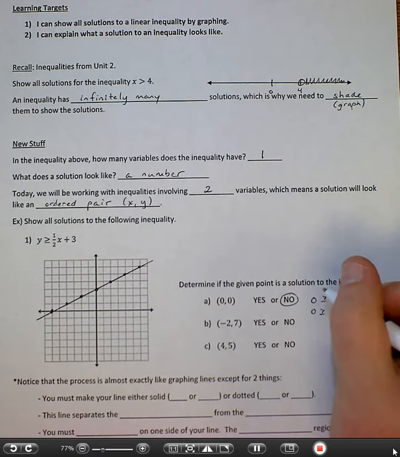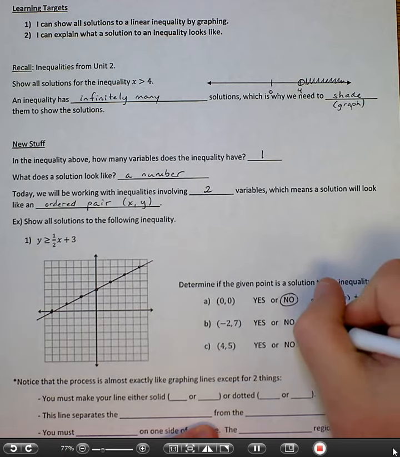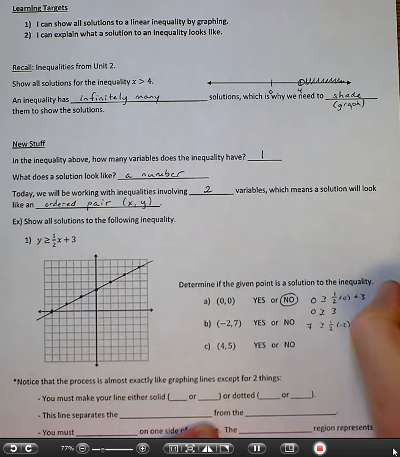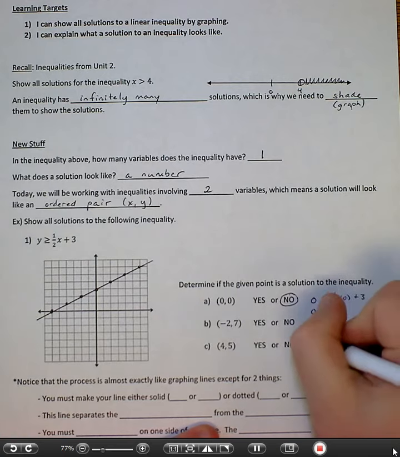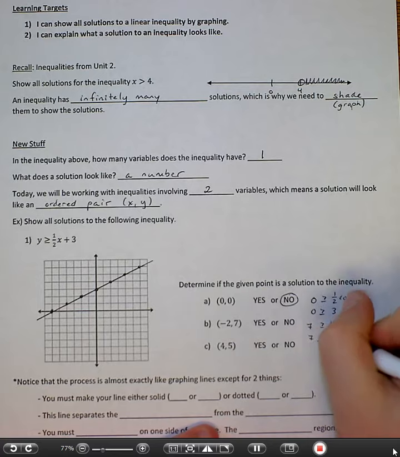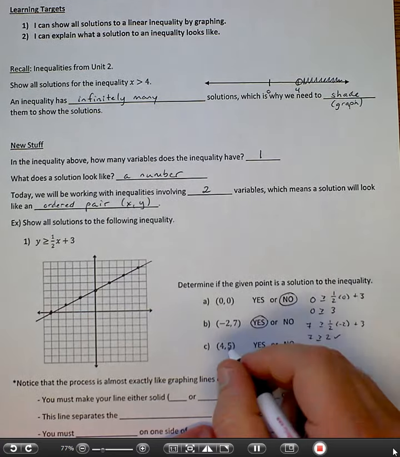-2, 7. I'm going to put the same thing in. So I'm going to put 7 in for y. 1/2 of -2 plus 3. 1/2 of -2 is -1. -1 plus 3 is 2. Is 7 bigger than 2? Yes.